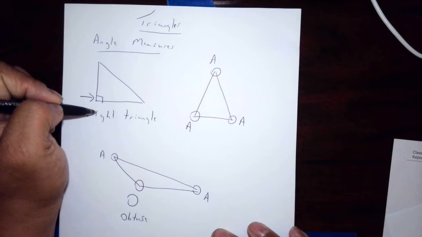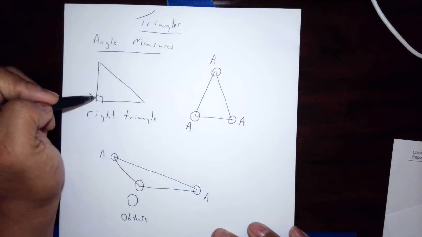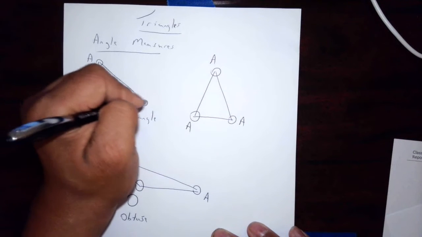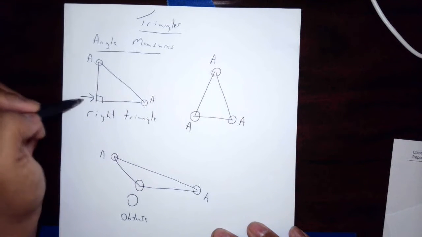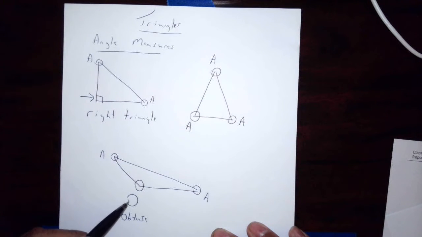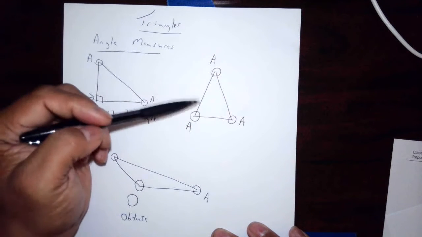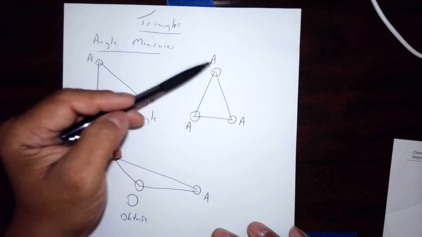Same thing with the right triangle. The right triangle has one right angle and two acute, but it has a right angle. The obtuse has an obtuse angle, two acute, but an obtuse angle. An acute triangle only has acute angles.